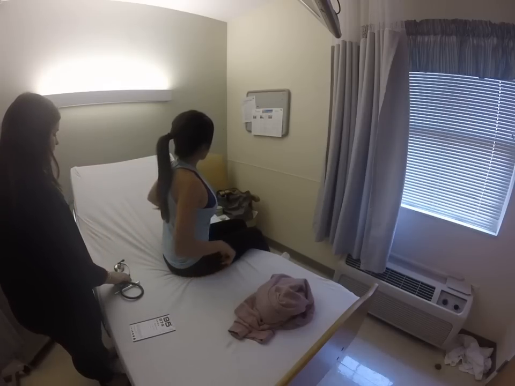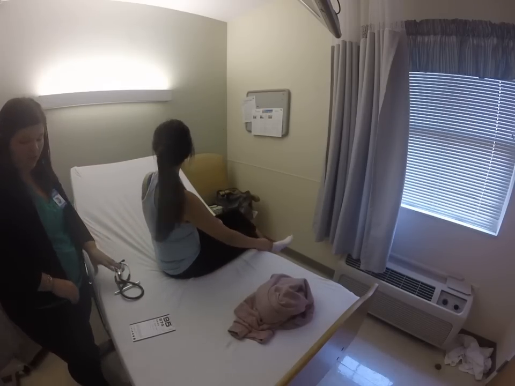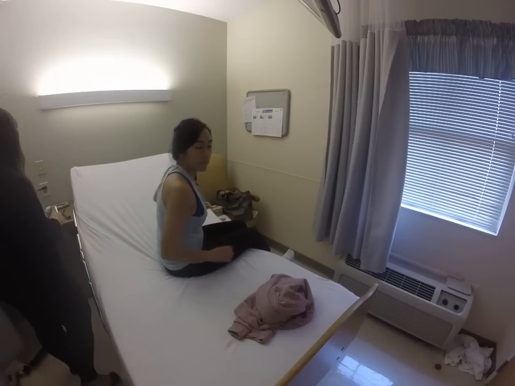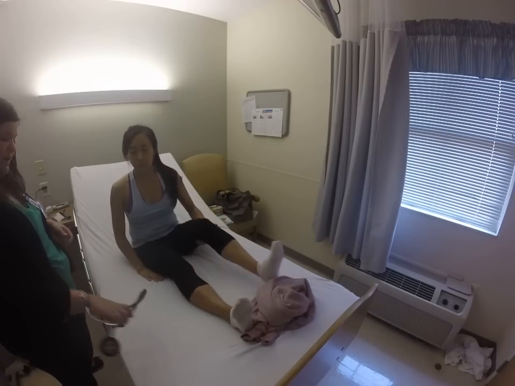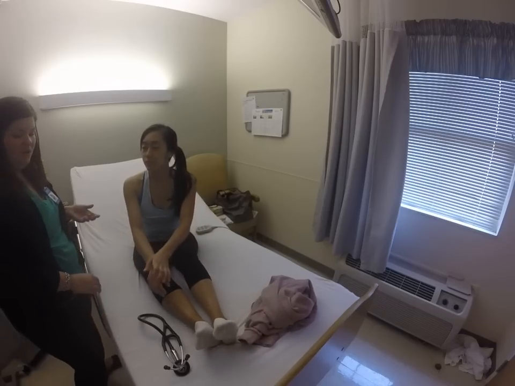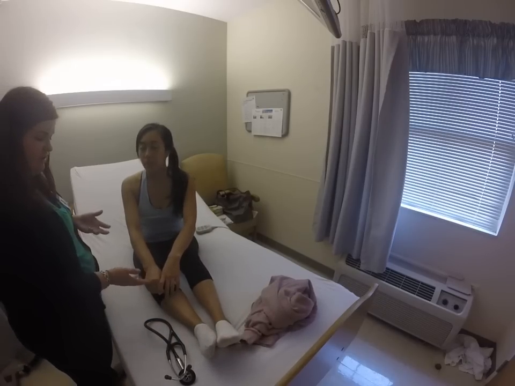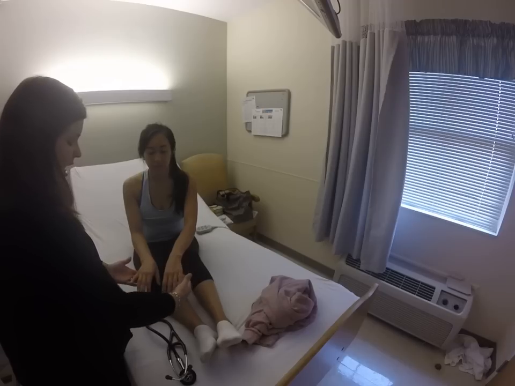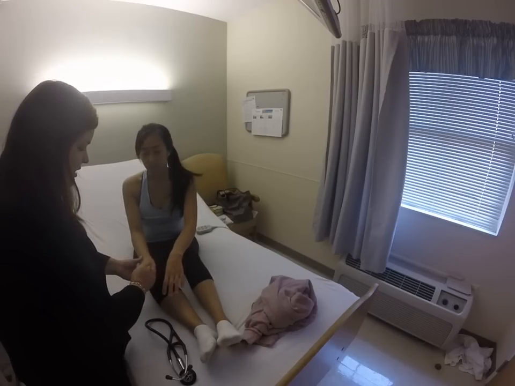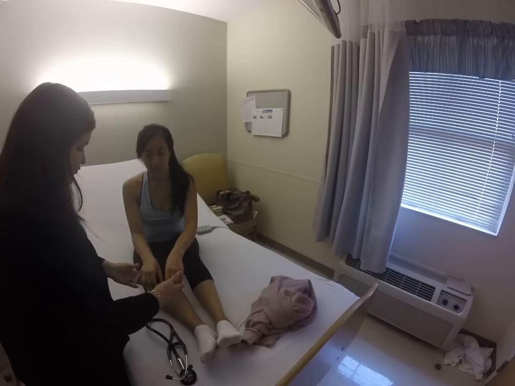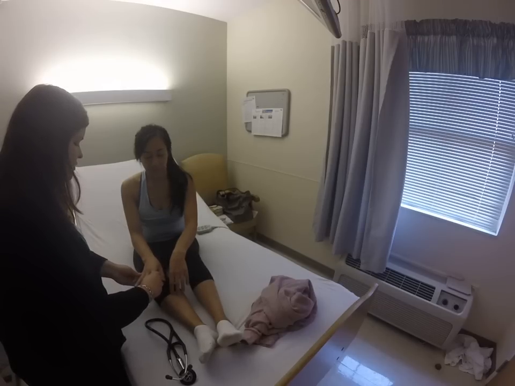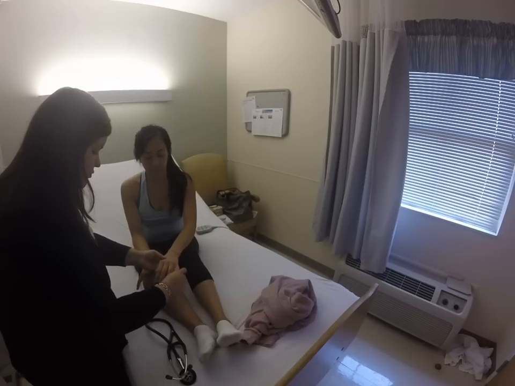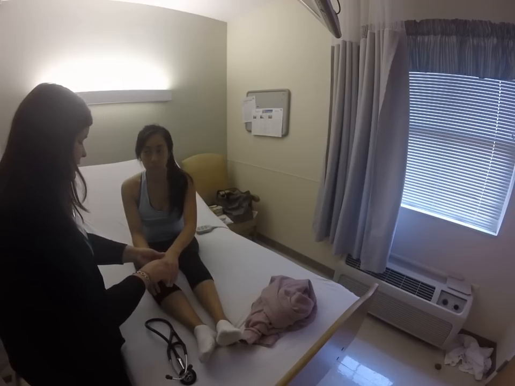Okay. So next we're going to do the upper extremities. What I'm going to start with is just visually inspecting the hands for symmetry, any redness. I don't see any swelling, any deformities, and then I'm going to palpate each finger individually for any nodules or any tenderness. Just as we go along, tell me if there's any tenderness.